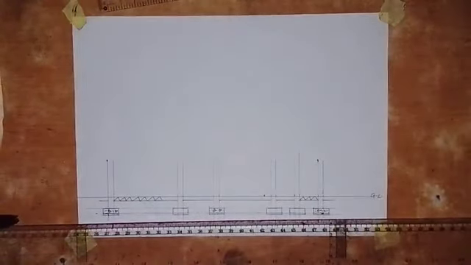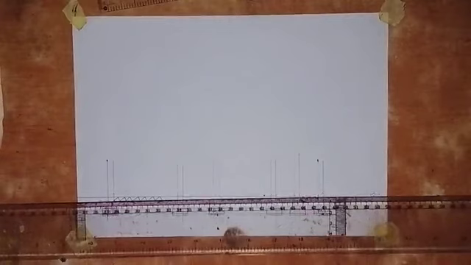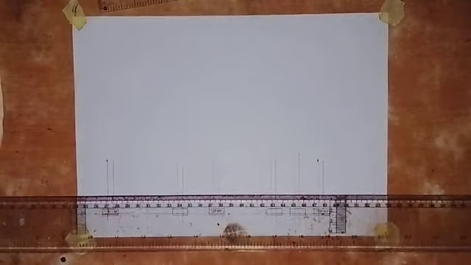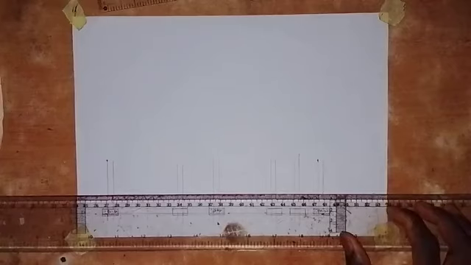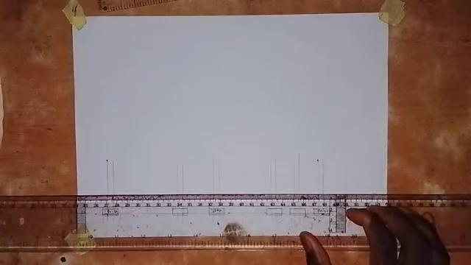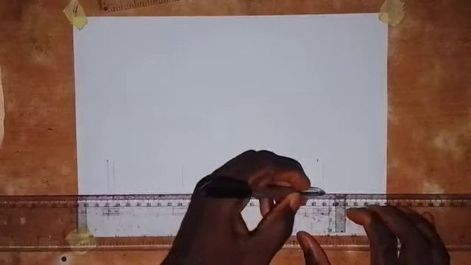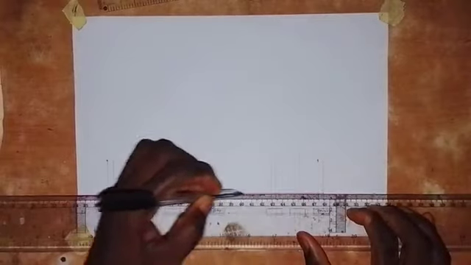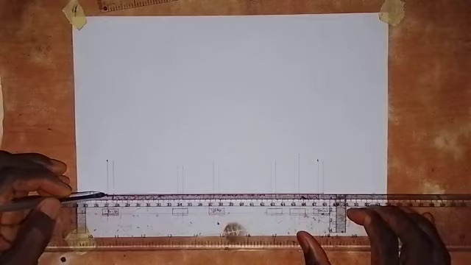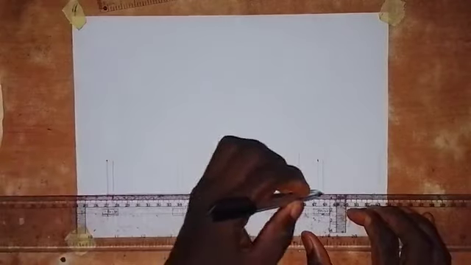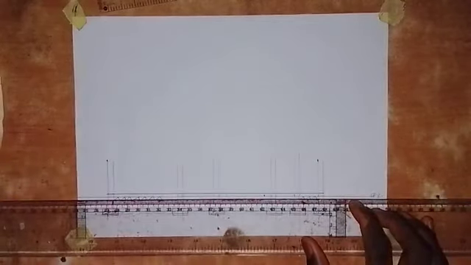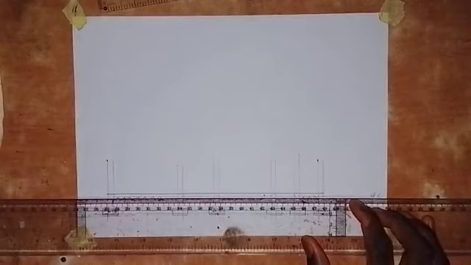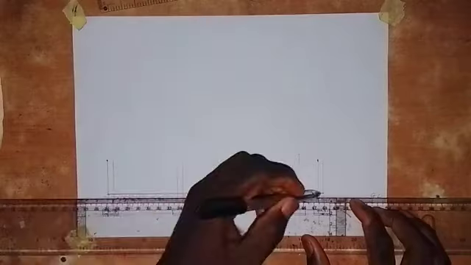So I'm going to draw a horizontal line. For the concrete slab, it will pass through all the walls because the walls are built over the concrete slab. So just draw a horizontal line like this from here to here. I can also make this line a thick line like this.